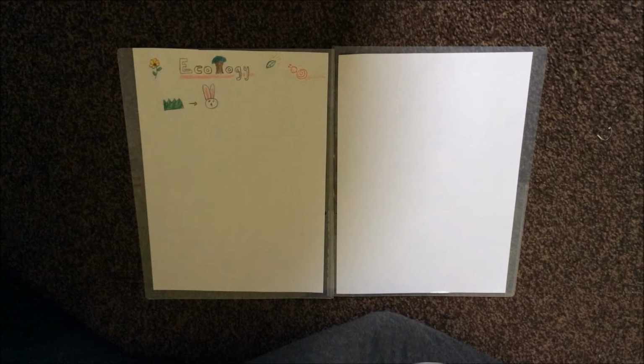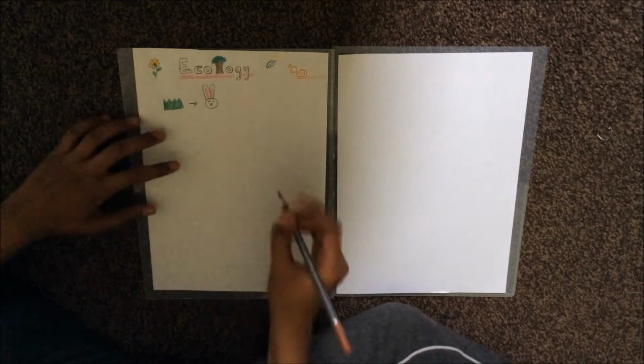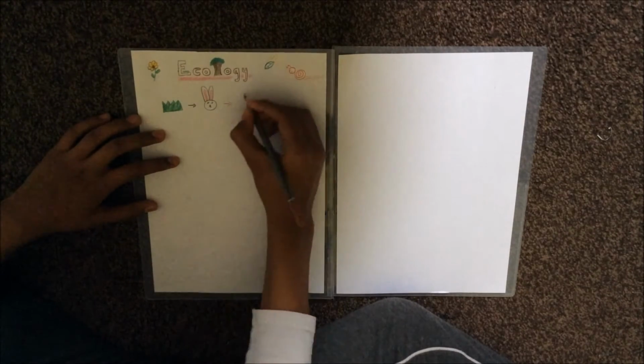Foxes, what do foxes look like? Sort of brownish, aren't they?